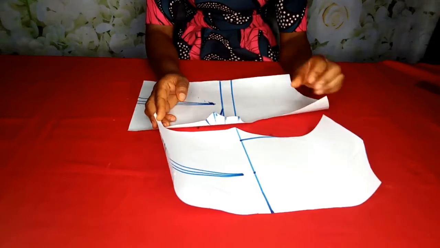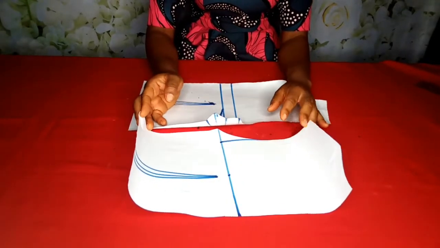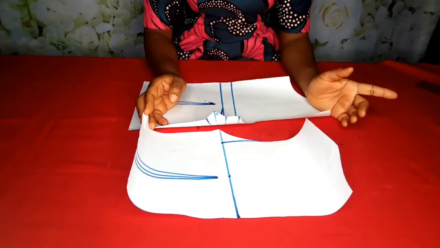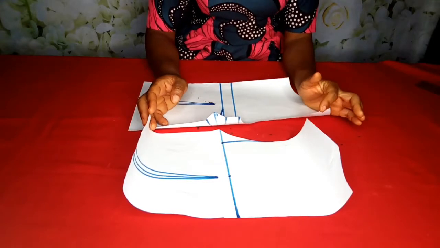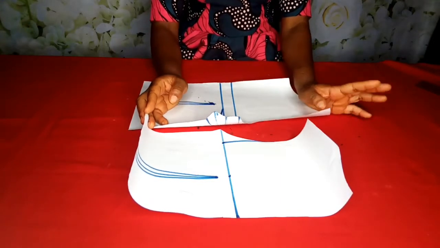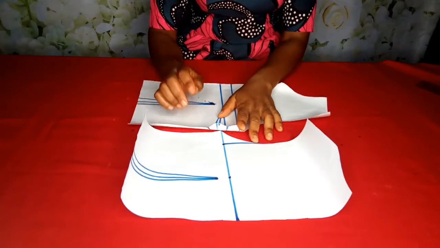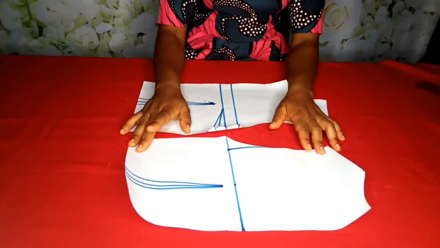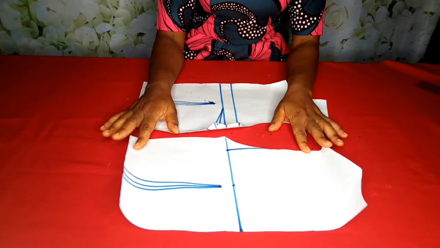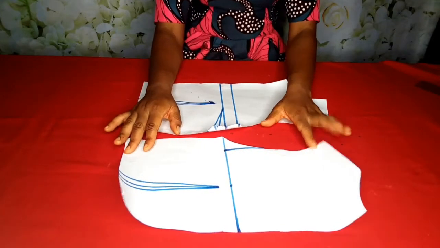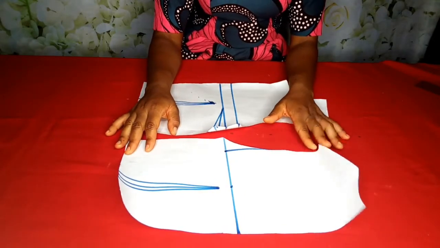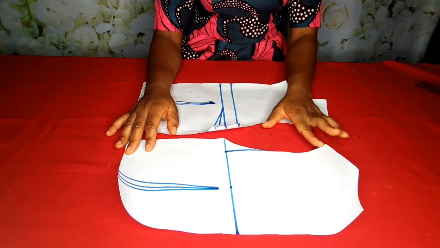In the previous video I uploaded, if you are yet to watch that, I would like you to go back and watch it. I'm going to put the link in the description box. That was where I drafted out this basic bodice for a half cut. So please go and watch it for you to understand better.